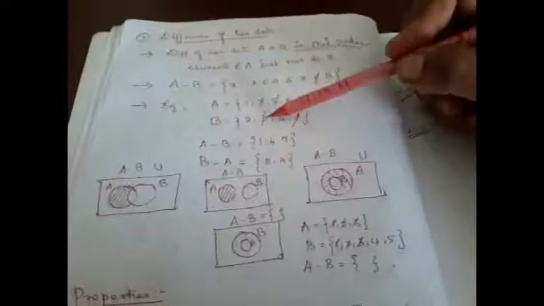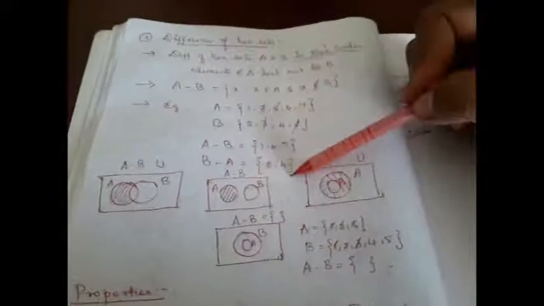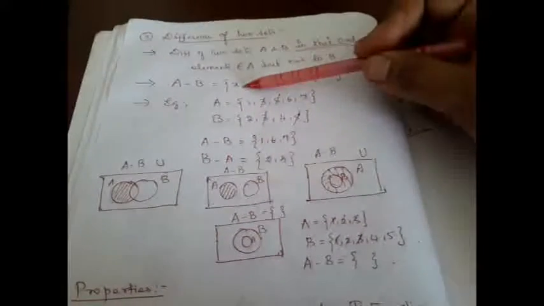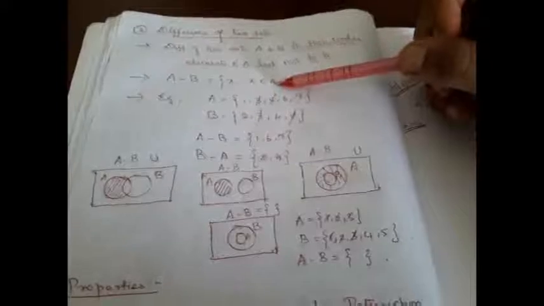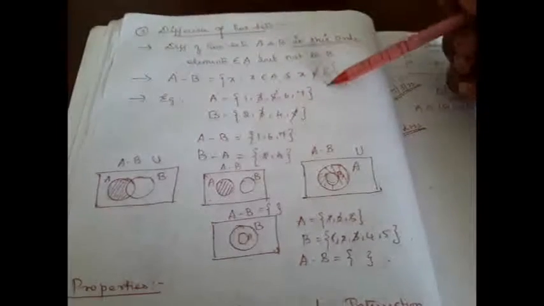If you are going to find B minus A, then the elements remaining in the set B will be B minus A. That's why it is given as the set of all x such that x belongs to A and x does not belong to B. If it is going to be B minus A, then the set of all x such that x belongs to B and x does not belong to A. And we have even seen how we can express it using Venn diagram.